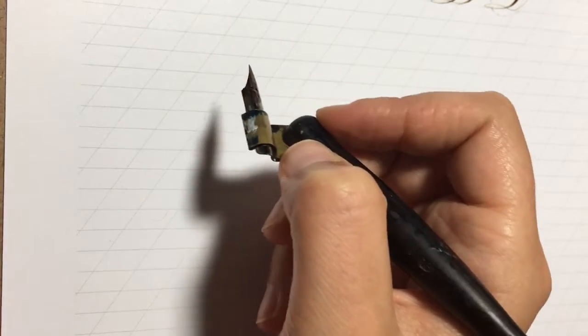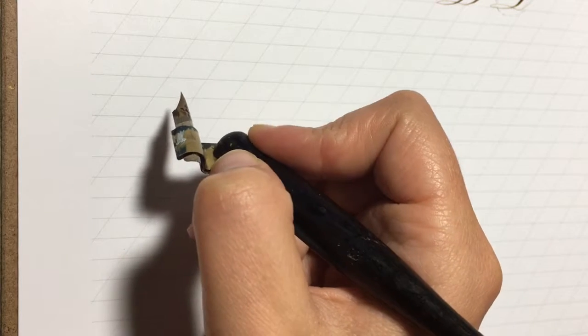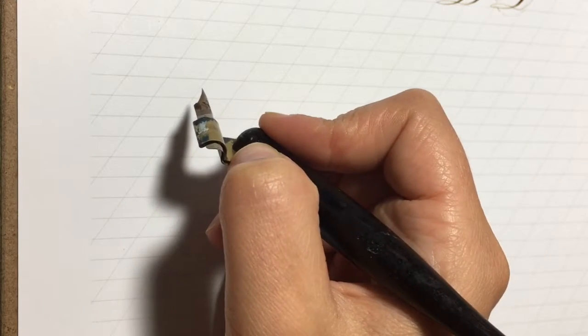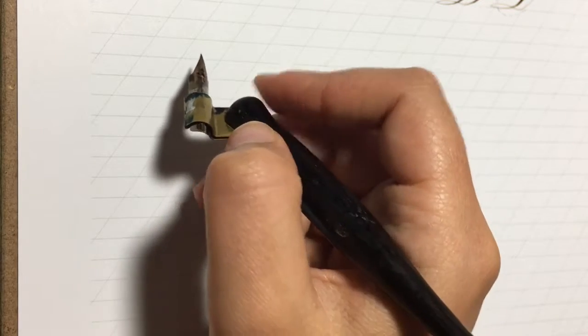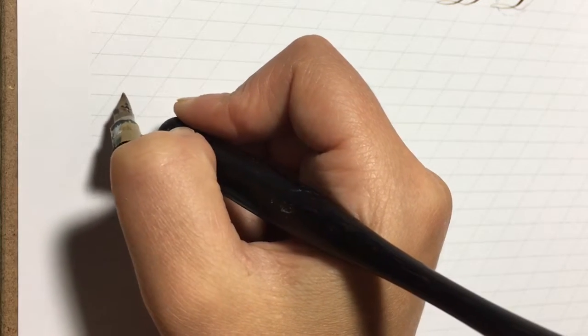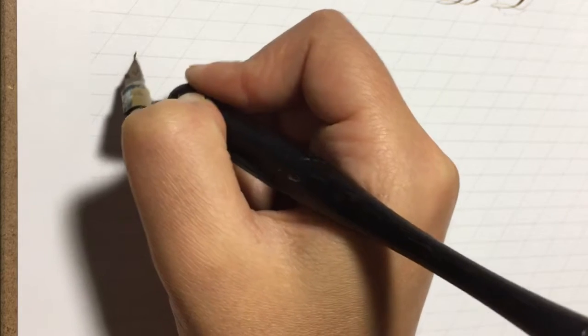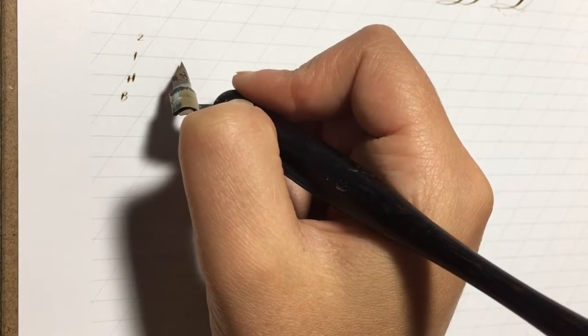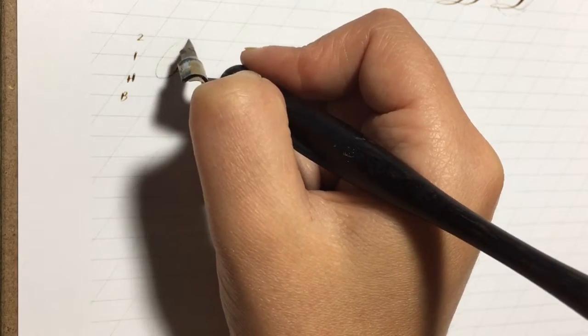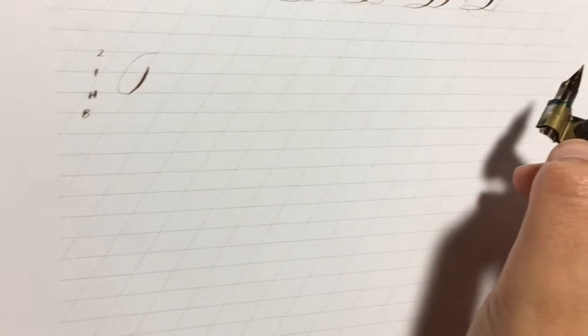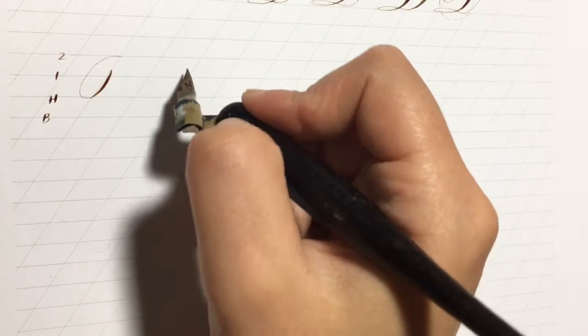Now we're going to look at some letters that don't exactly fit in with the others, but they do have some similarities. So the first two that we're going to look at are Q and X. Both of these shapes start with the indirect oval that we've been making, and they have some elements that are similar to other letters.